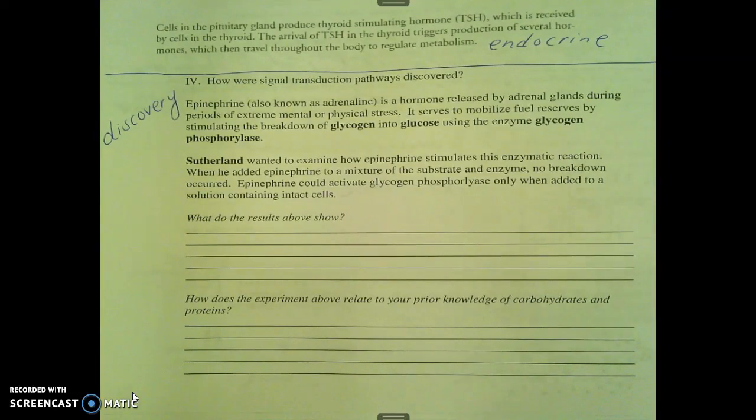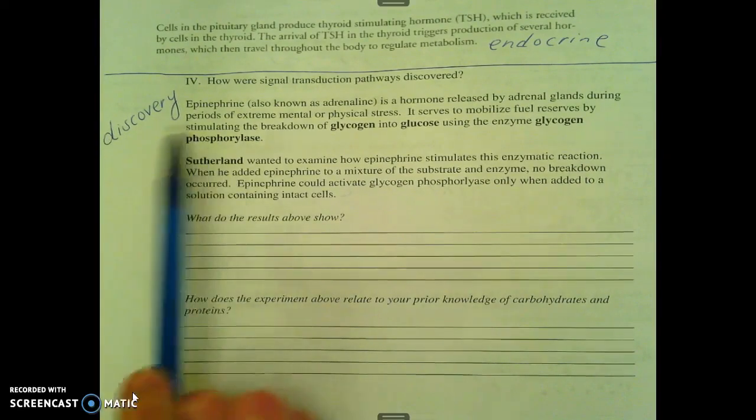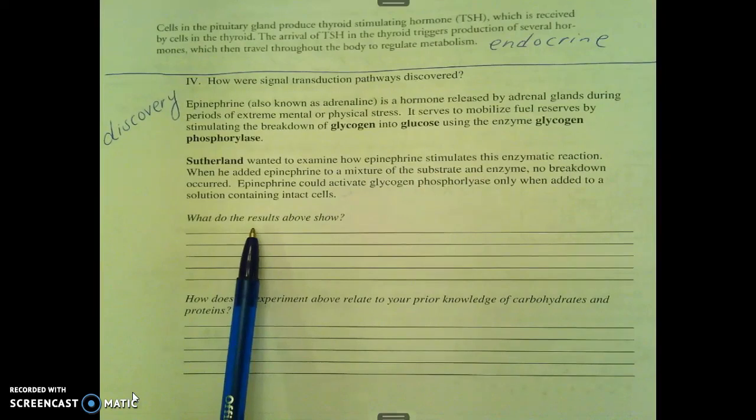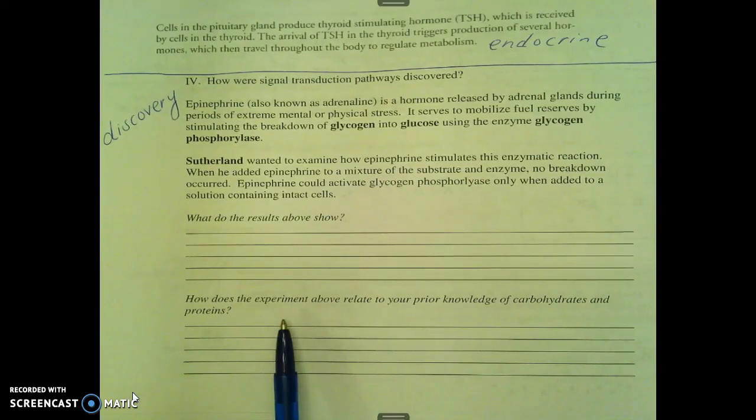In this edition, we're going to be looking at how we know what we know about cell communication, along with the actual mechanisms of how cells talk to each other. Take a few minutes to go ahead and read about Sutherland and his epinephrine experiments, and think about what the results show and how anything described up above relates to your prior knowledge of carbohydrates and proteins. Pause the video now, please.